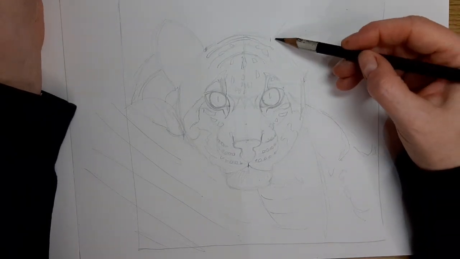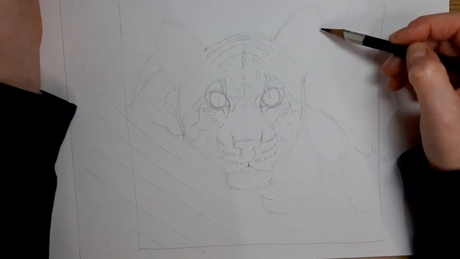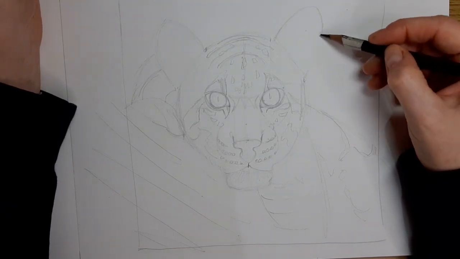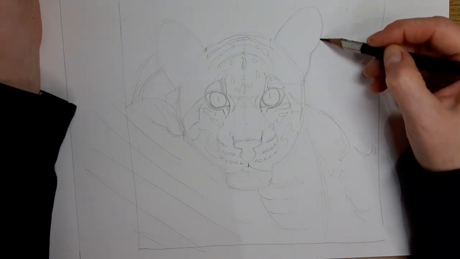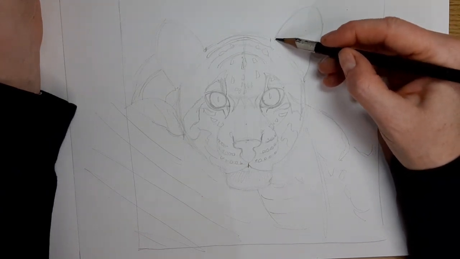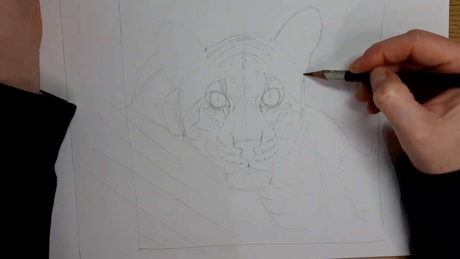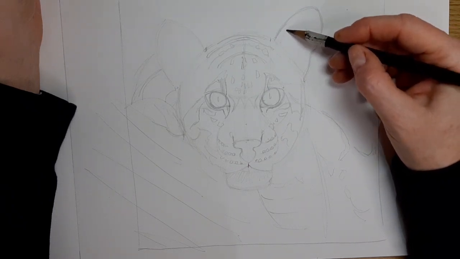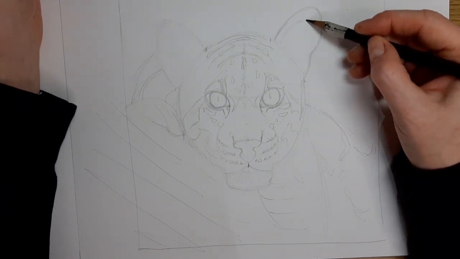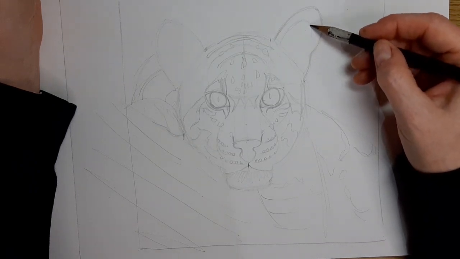Ears, so it's lovely dark edge around the ears, and as it comes in you've got this lovely pattern there. It's quite dark around there, and then you've got another bit of the ear that comes round like that, and then you've got the fur that sort of comes round.